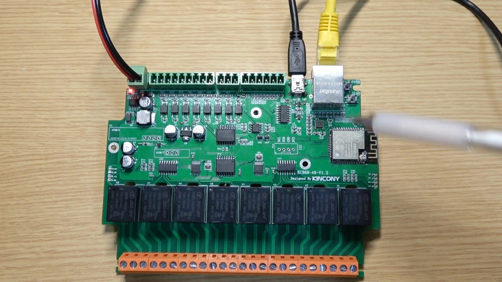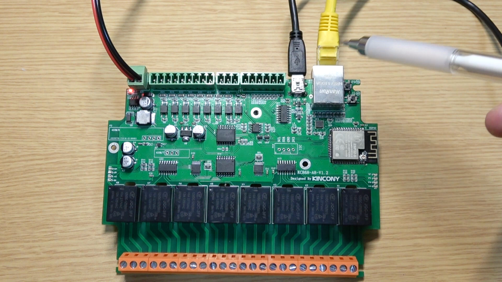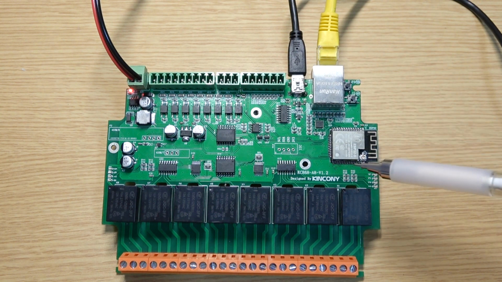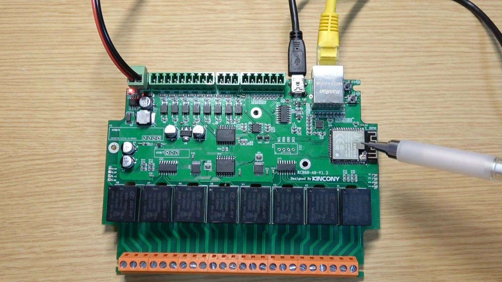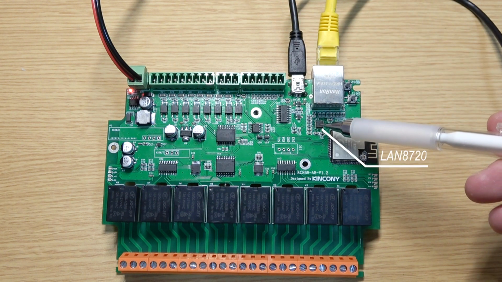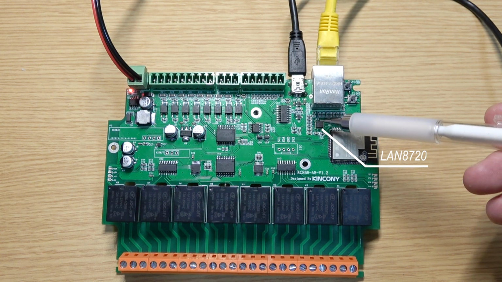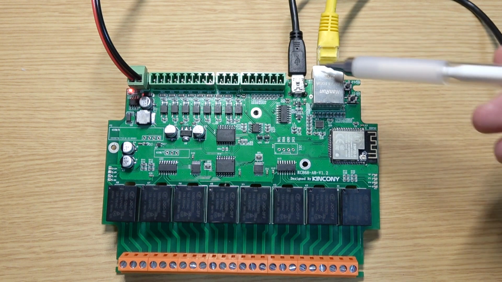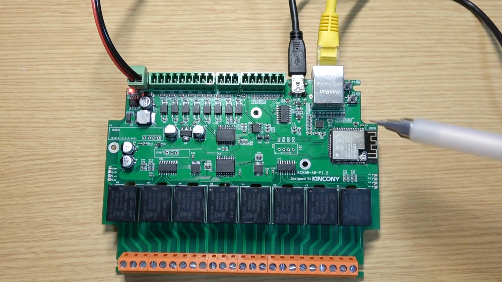In this video I will show you how to use this Ethernet cable with this ESP32 module. We are not using the Wi-Fi of the ESP32; we just use the Ethernet cable and work in the LAN. This is the LAN8720 Ethernet chip, so we can use the Ethernet cable for more stable communication.